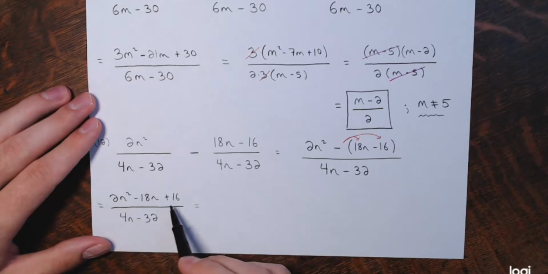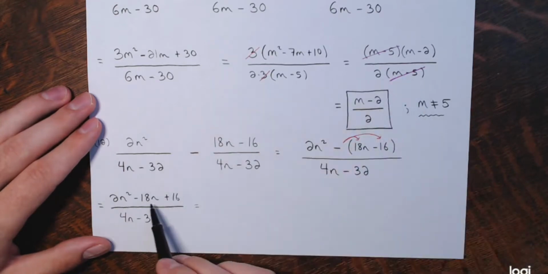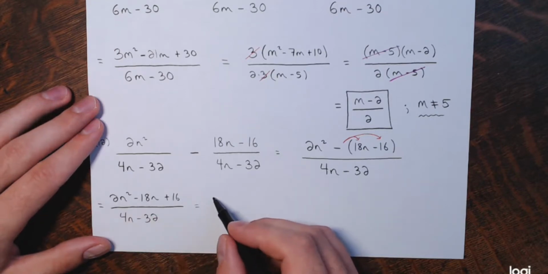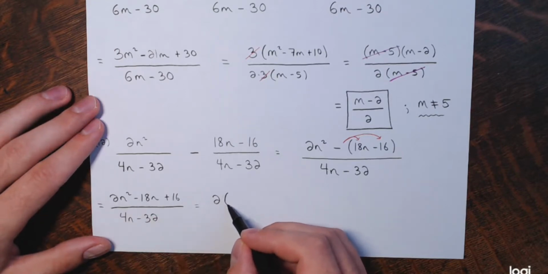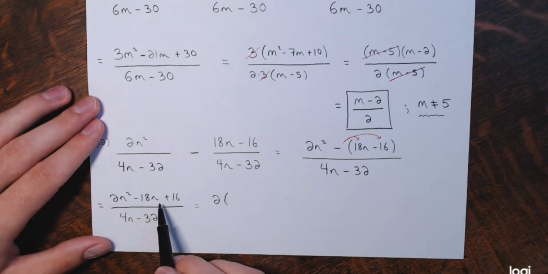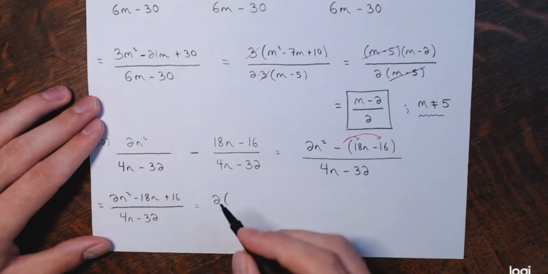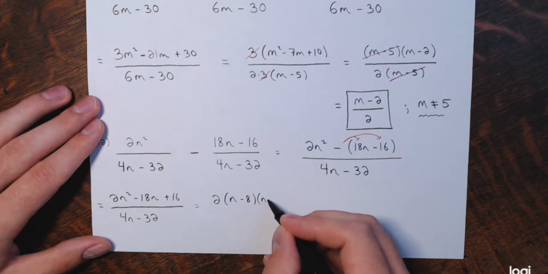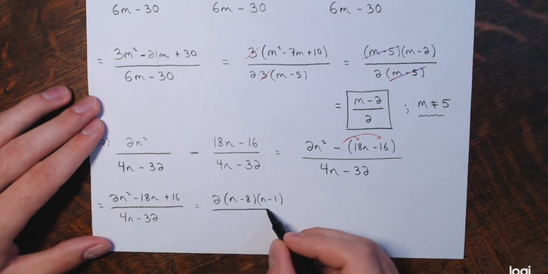Alright, so this one I'm going to skip a few steps. I'll just talk it out loud here. There's a common factor of 2 in the terms of the numerator, so I pull out a 2, and what would be left over would be n squared minus 9n plus 8, which would factor to n minus 8 times n minus 1. Right, so I'm just skipping the step where I write the quadratic.